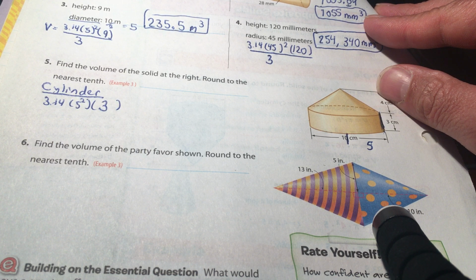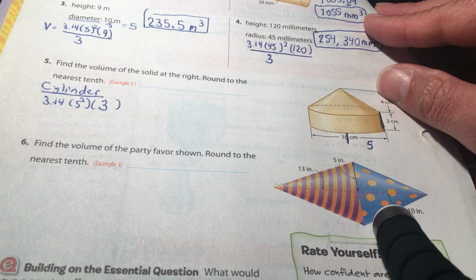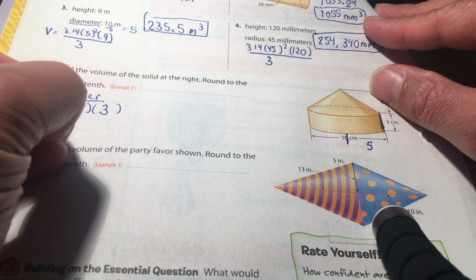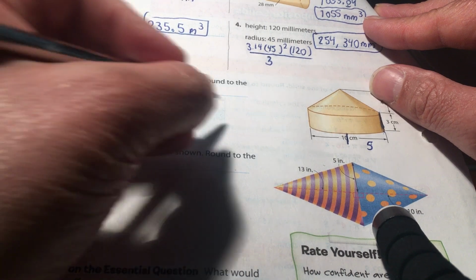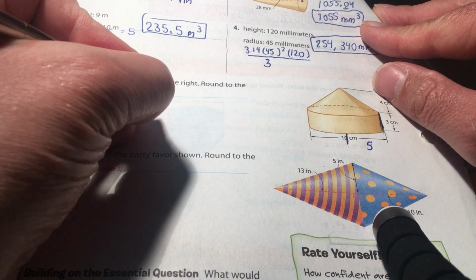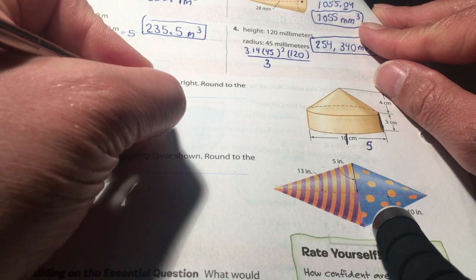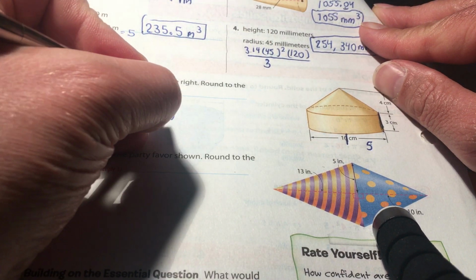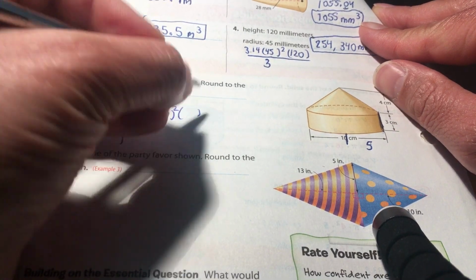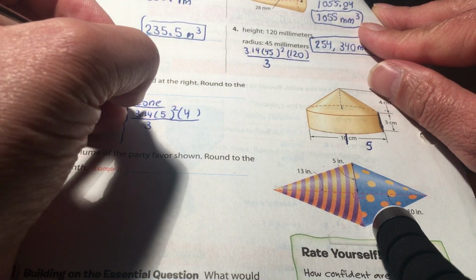Now, because it's a cylinder, I don't need to divide by 3. So when I do this, 3.14 times 25 times 3 gives me, actually, that same 235.5. And in this case, it's centimeters cubed. Now, the second shape I have here is this cone. Now, it's 3.14. Because it's right on top of that cylinder, it has the same radius, which is 25. But its height, which they gave me right here, which is really from here to here, is 4, and I divide that by 3.